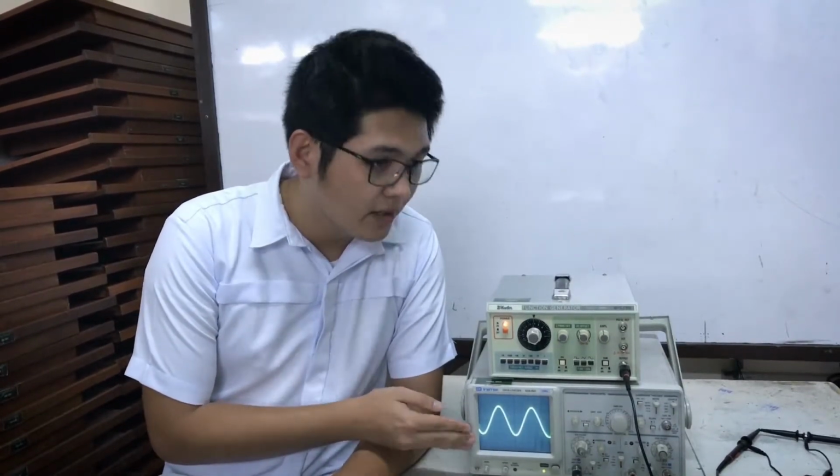And what about this oscilloscope, sir? And what are its uses? So an oscilloscope, the one that we have here, is also an electronic test equipment that basically allows us to observe constantly varying signal voltages, usually as a two-dimensional plot that allows us to observe the period, frequency, and amplitude of the signal that we are measuring. So its uses are basically just like a function generator, for the development, test, and repair of electronic equipments.